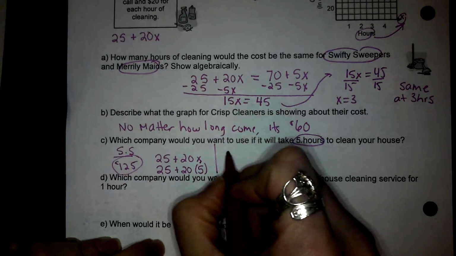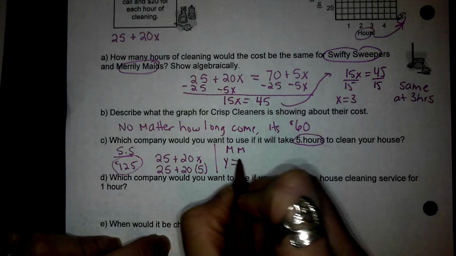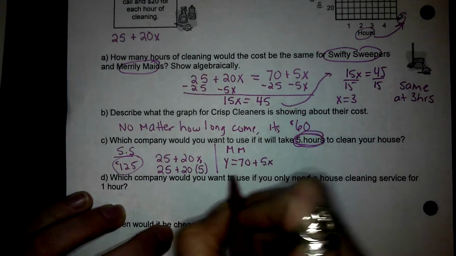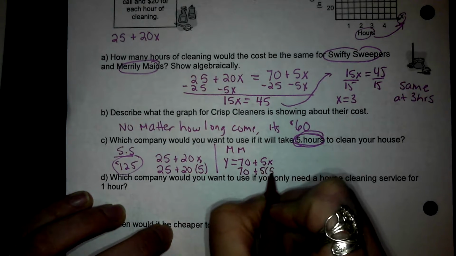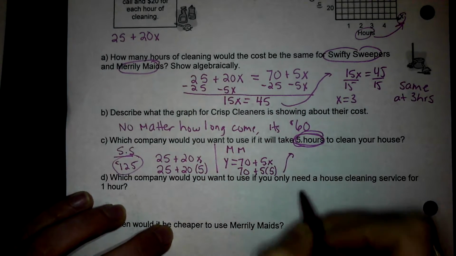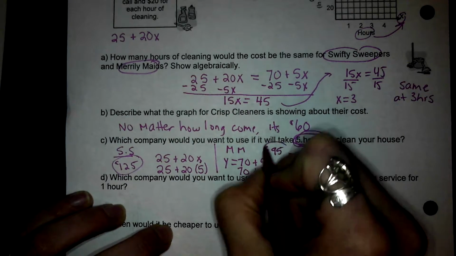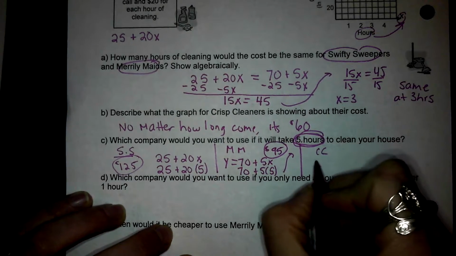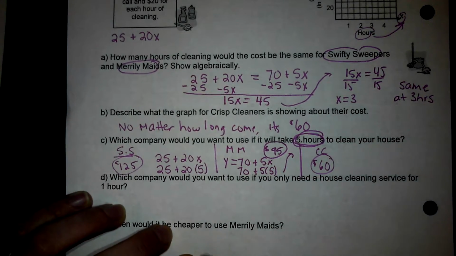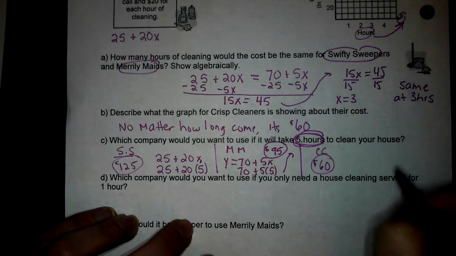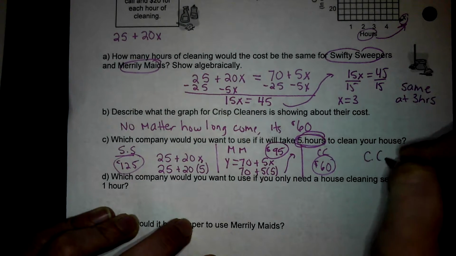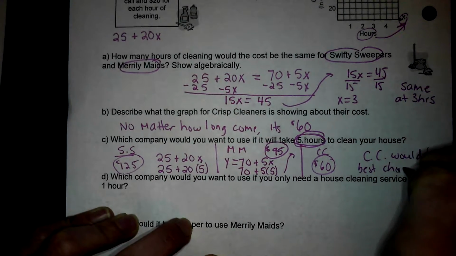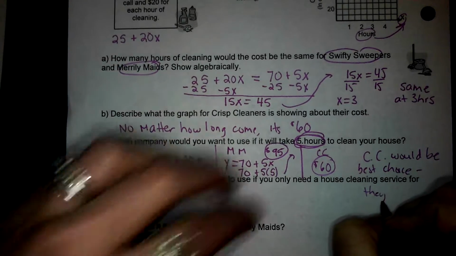Let's talk about Merrily Maids. We're going to do the same thing. y equals 70 plus 5x. We've got 5 hours. Hours is our x. Plug in the 5. So we do 70 plus 5 times 5. Plug that in our calculator, and we should get that Merrily Maids costs $95. Then we've got Crisp Cleaners. No matter how many hours they come, it's $60. So if somebody's coming for 5 hours to clean your house, Crisp Cleaners would be the best choice. They are the cheapest.